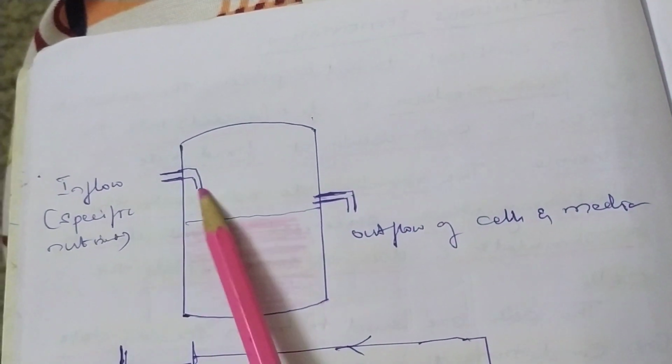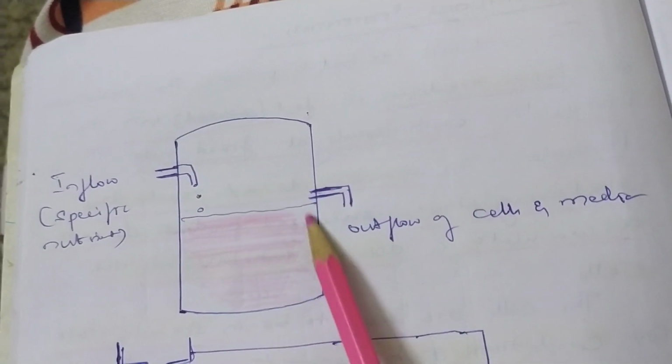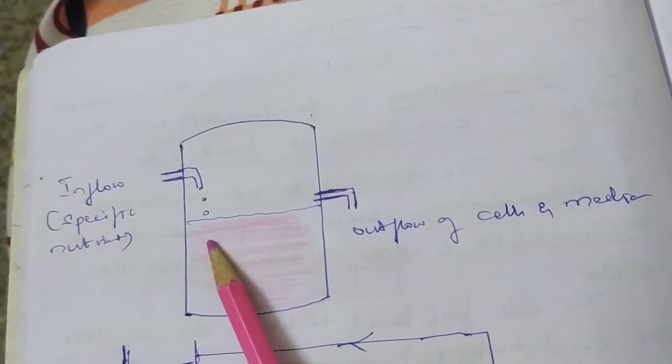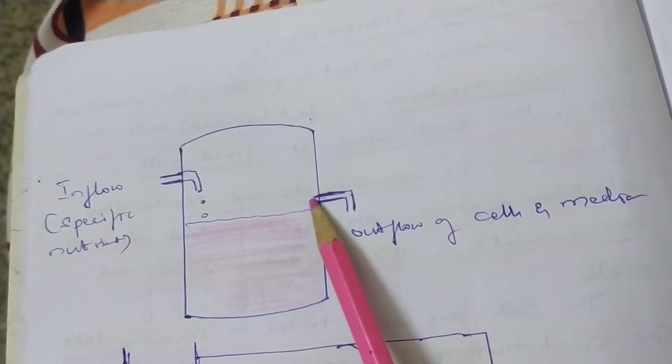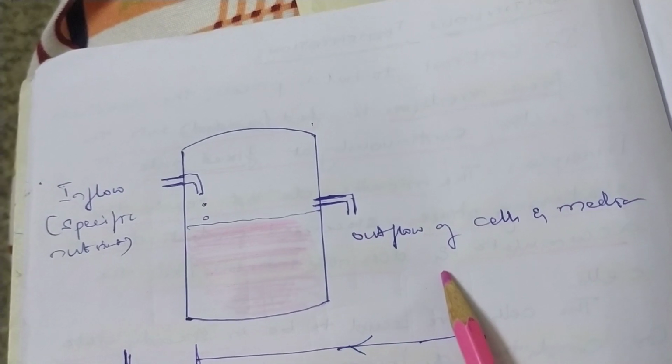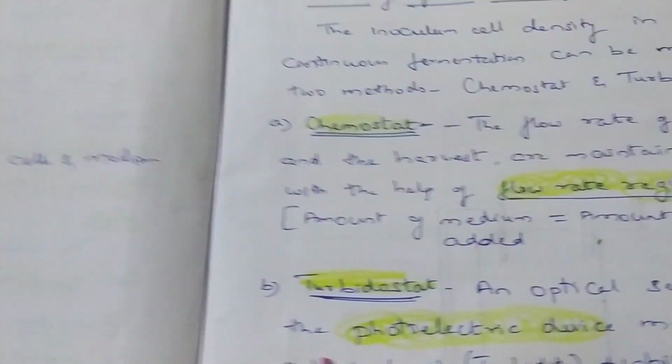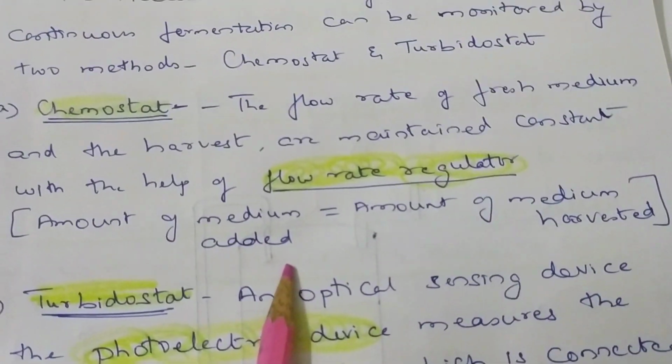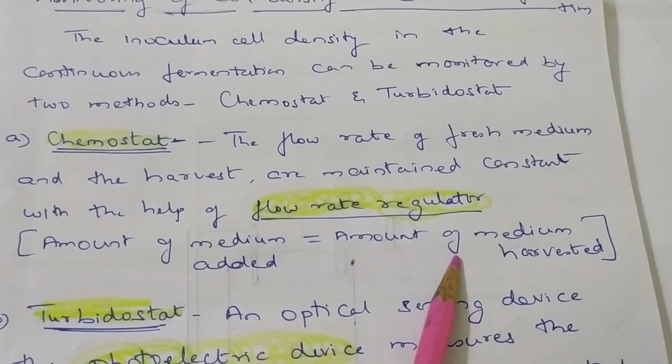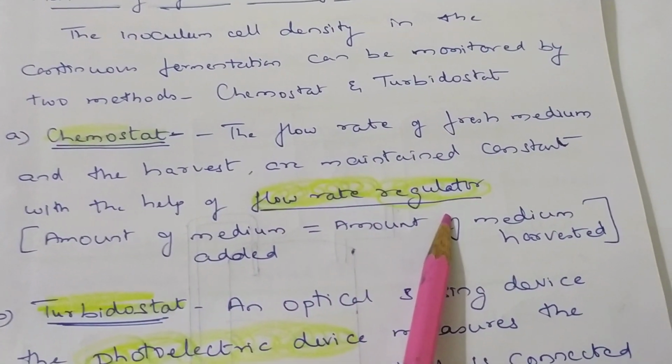You provide them nutrients, and meanwhile product will be produced. As the flow rate increases, whatever is here will be released and collected. To make you understand, the amount of medium added is equal to the amount of medium harvested. So this is called a flow rate regulator.